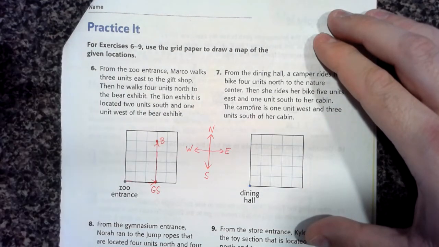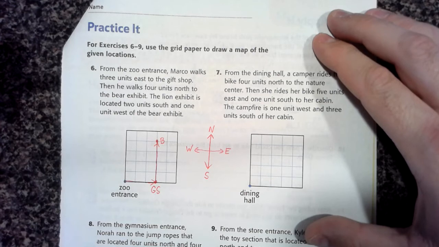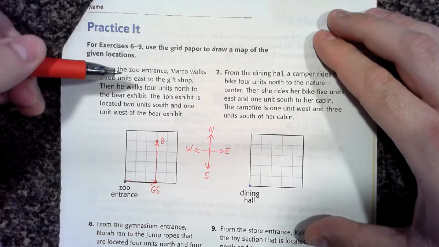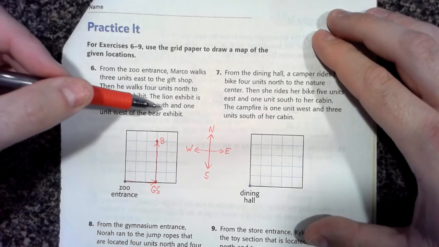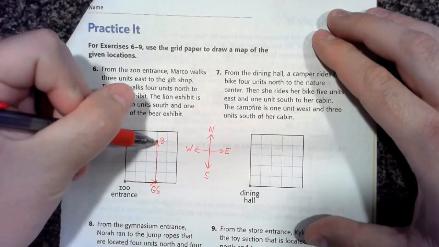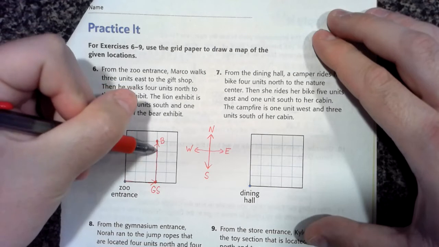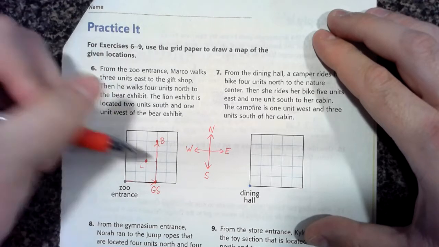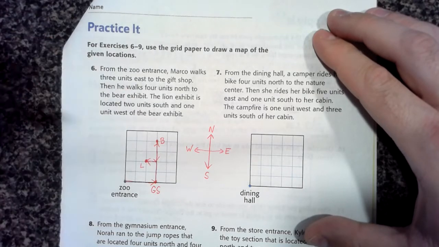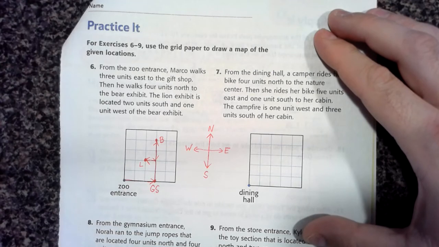He walks north. The lion exhibit is located 2 units south and 1 unit west of the bear exhibit. Okay, so we have to look at this one. This is going to be a little bit more difficult. So what we have to do is work our way back 2 units south, 1 unit, 2 units, and then go over 1, which is right here. So this is the lion. So he comes back this way, then he goes this way. All right, so that's drawn on our map. We just follow how it talks about it in the directions there.